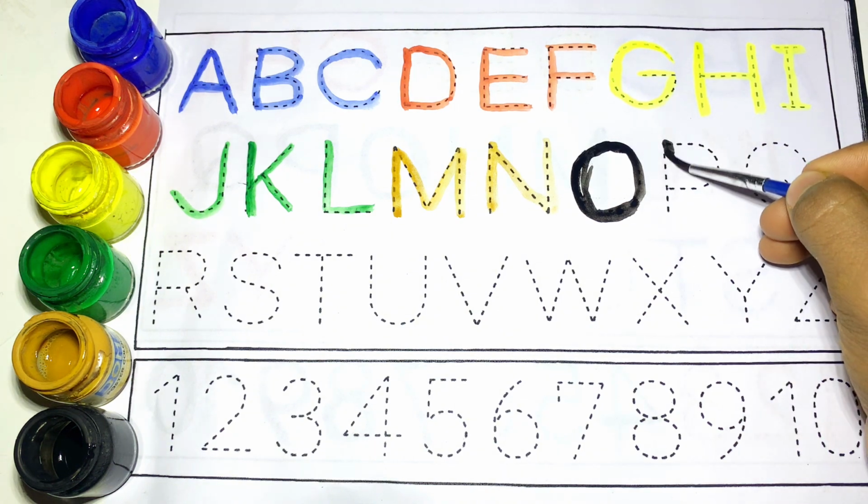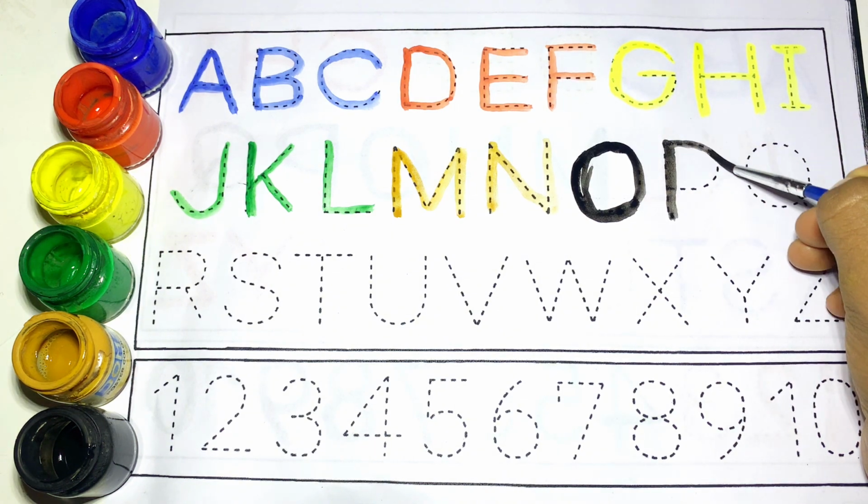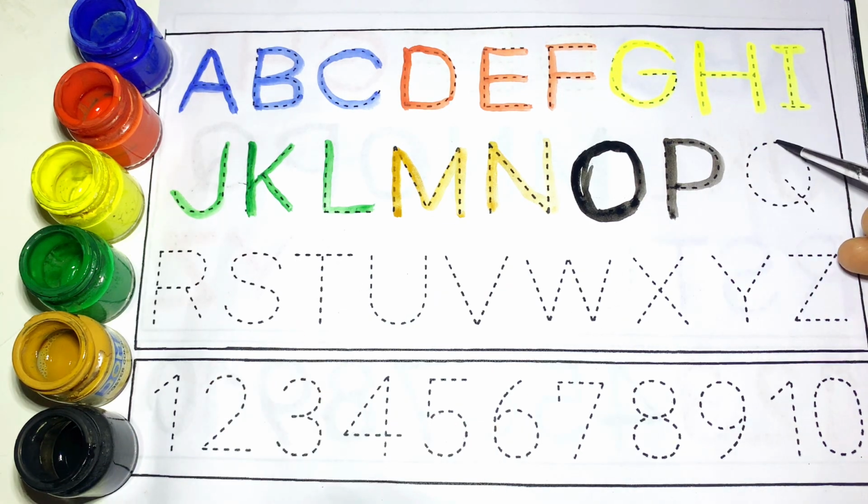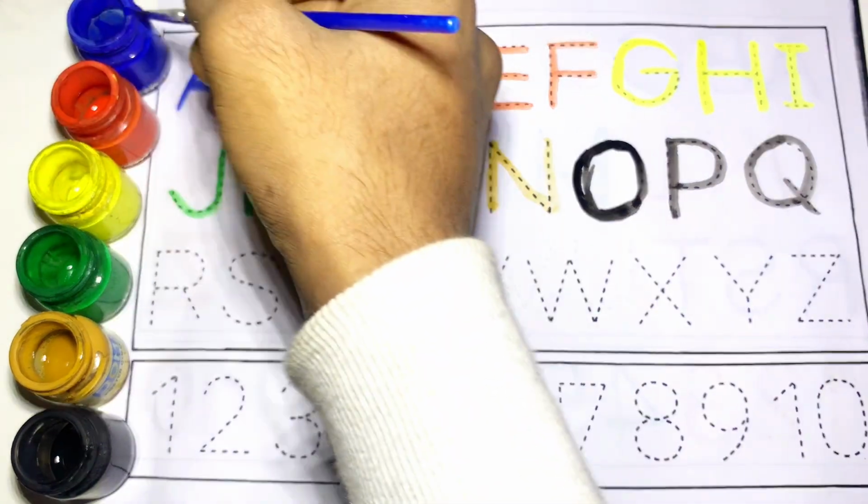P. P is for parrot. Kids, again use black color and draw Q. Q is for queen. Kids, now draw R. R is for rat, and use blue color.